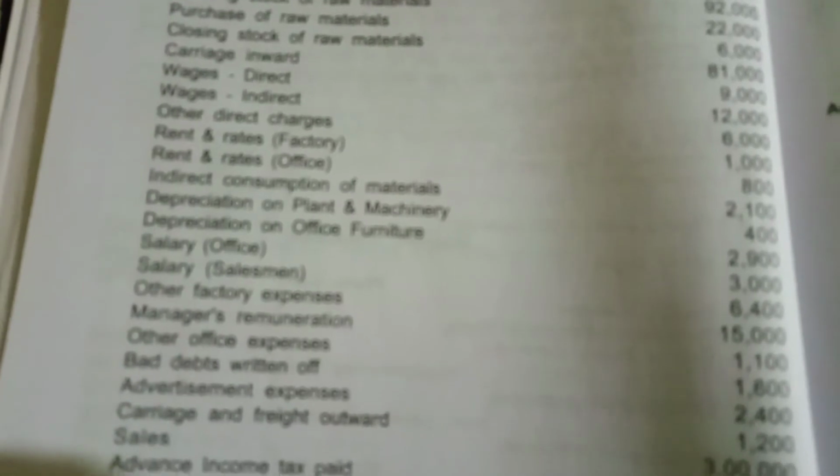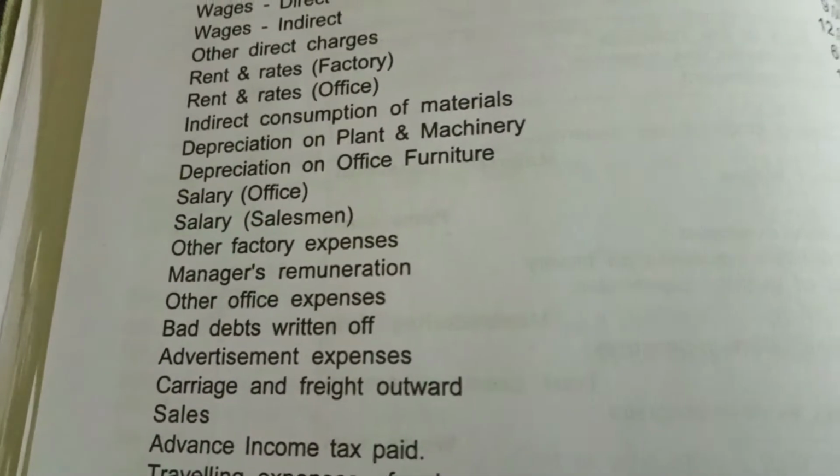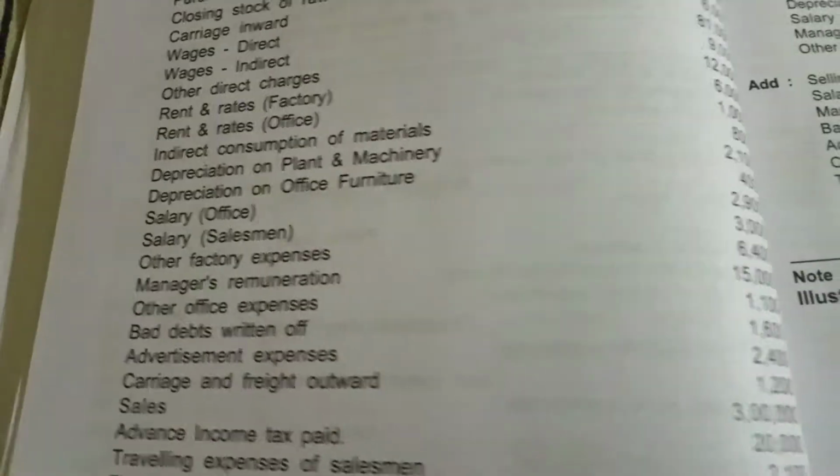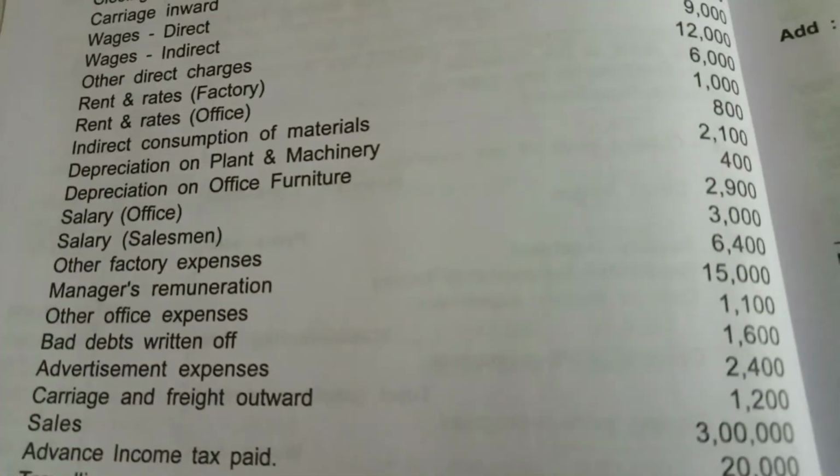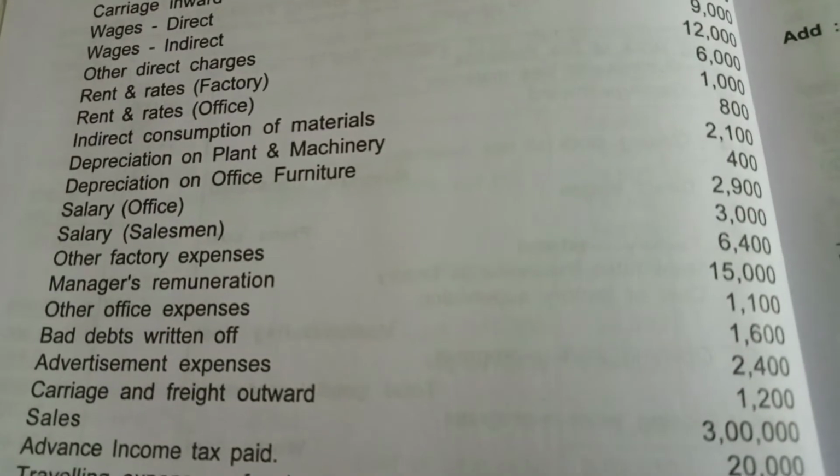Now let us go through the next item below the managerial remuneration. The next item is other office expenses, which means administration expenses only, 1,100.